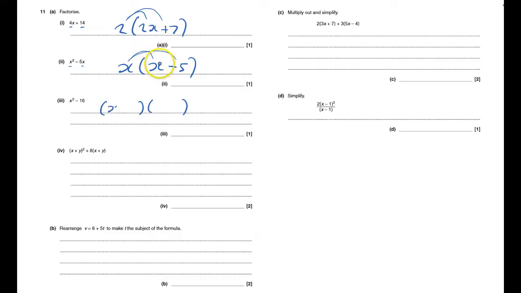How do I get x squared? It's going to be x and an x. How do I get 16? It can only be through the number. It can either be 1 and 16 or 2 and 8 or 4 and 4. And it's minus 16, so one of them must be plus and one of them must be minus. And I've got no x's, so the number's going to have to end up being the same. It's going to have to be 4 and 4. So it's going to be plus 4 and minus 4.